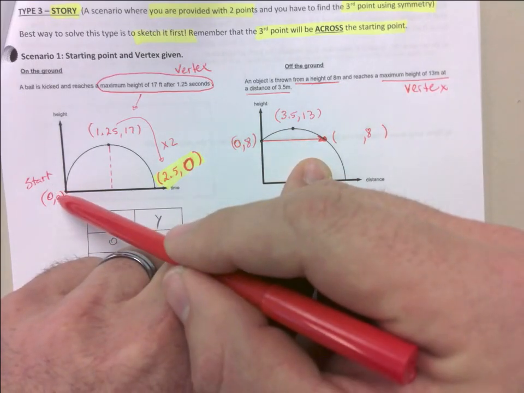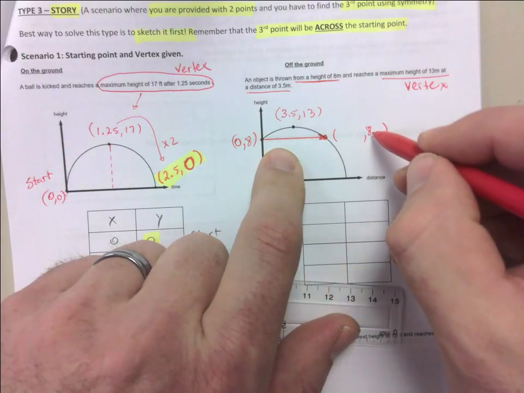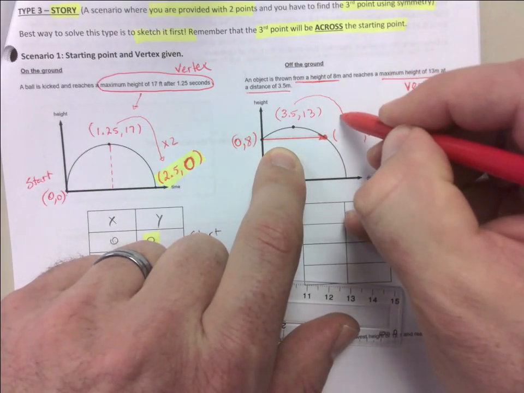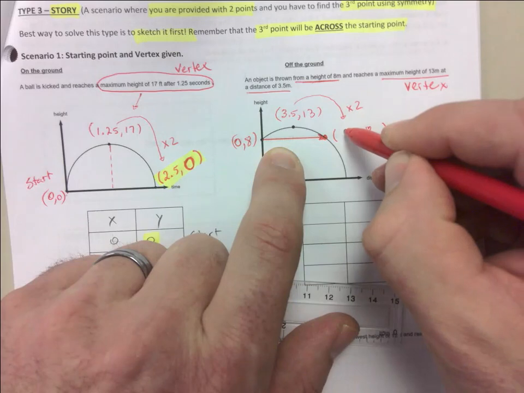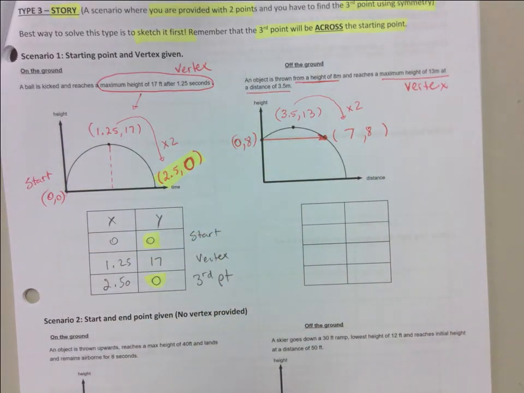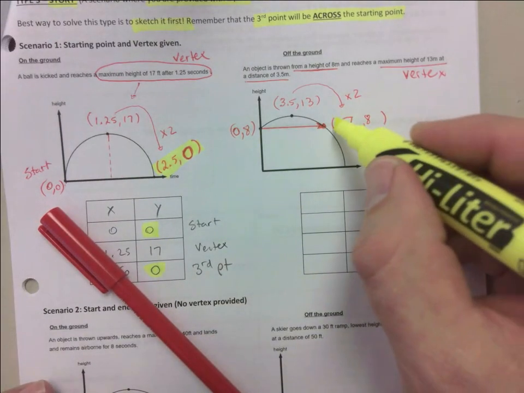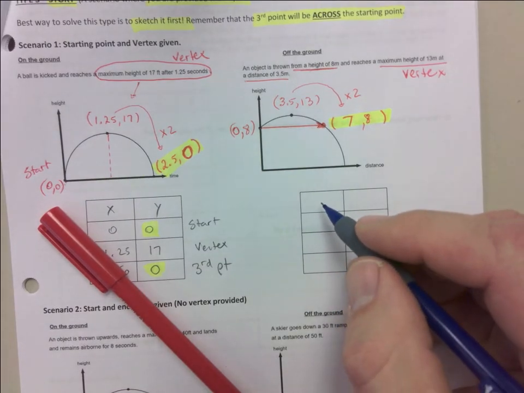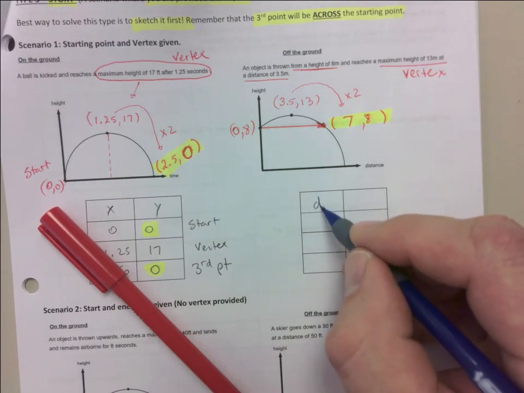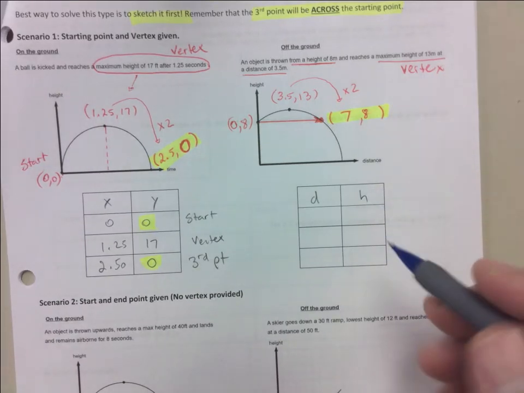Earlier we started at a height of 0, and we came back to the height of 0. So this will be 8, and the x value will be 3.5 times 2. It's going to take another 3.5 to get to here, so that's 7. 7, 8. So now you're good to go. That's your third point. That one is worth highlighting. In this case, I'm going to go distance and height instead of x and y. We don't really care as long as you have the points.